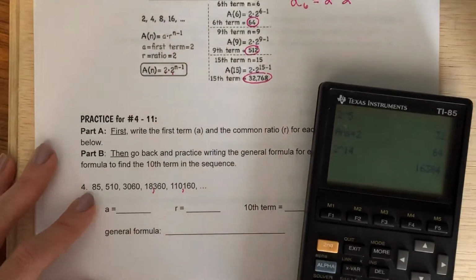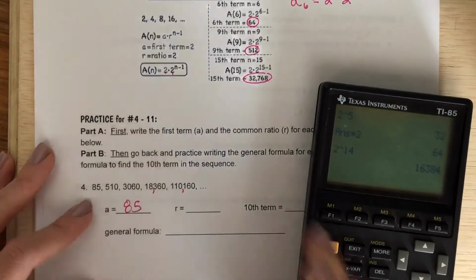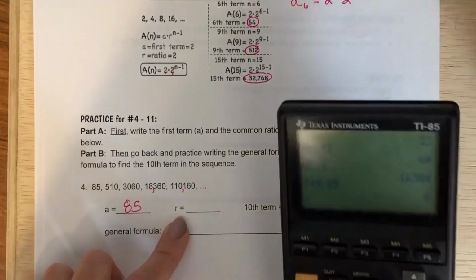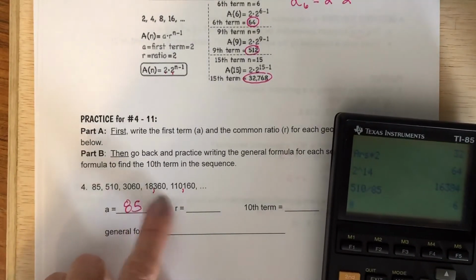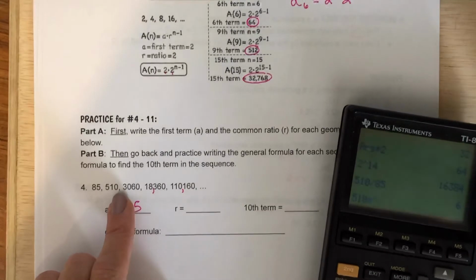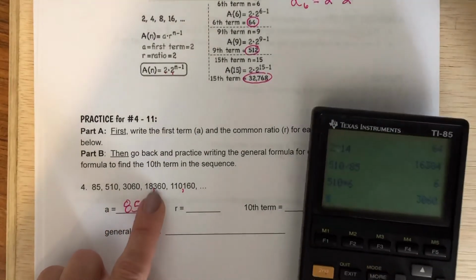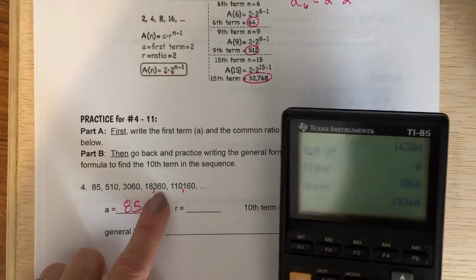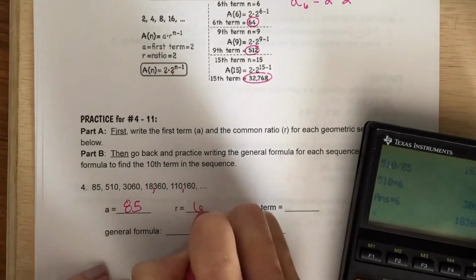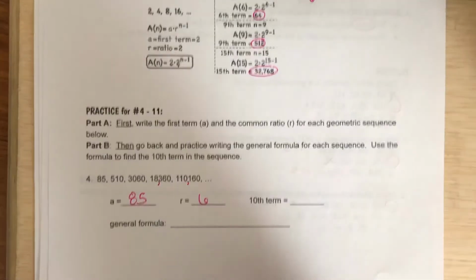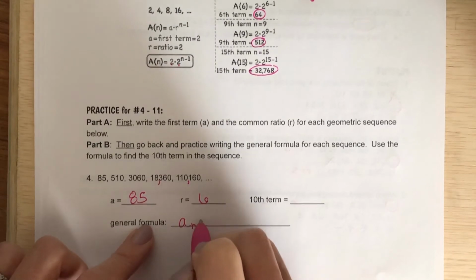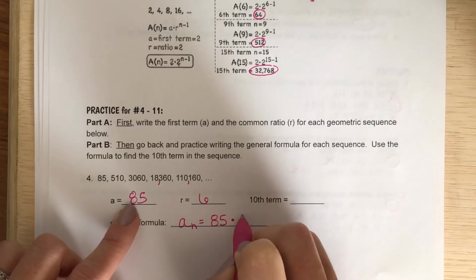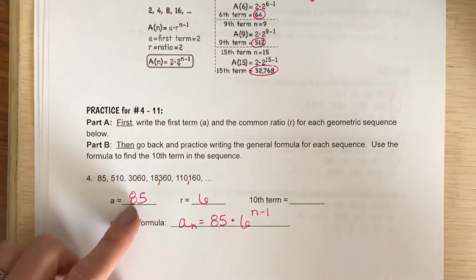So I'm just going to see my first term, that's easy, 85. My ratio, well, let's see, 510 divided by 85 is 6. All right, now I'm just going to check to see if each term is being multiplied by 6, just to make sure I am dealing with a geometric sequence. Yep, that one pans out, and I'm going to multiply 3060 by 6, and I get 18,000. Yep, okay, so this is a geometric sequence. My ratio is 6. Let's write the general formula. My nth term is going to be my first term, 85, times my ratio to the n minus 1 power.